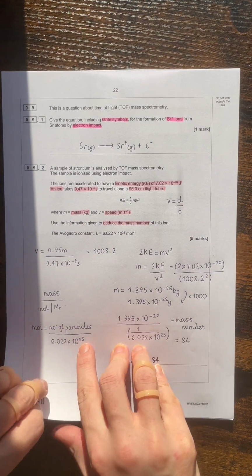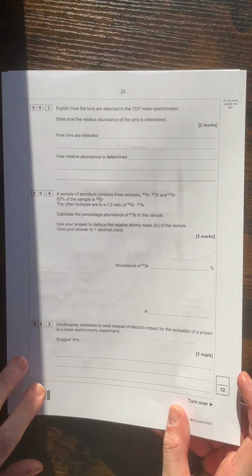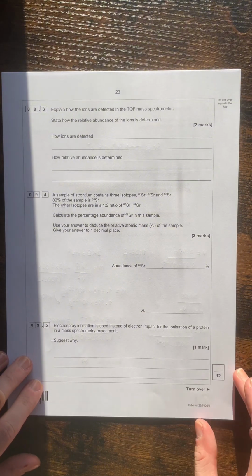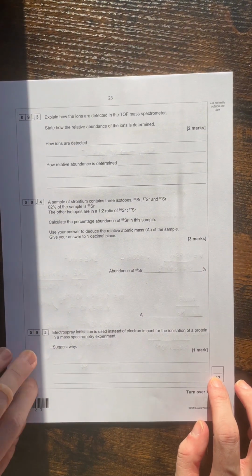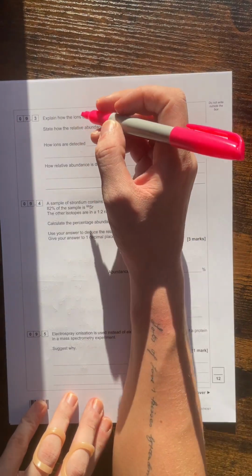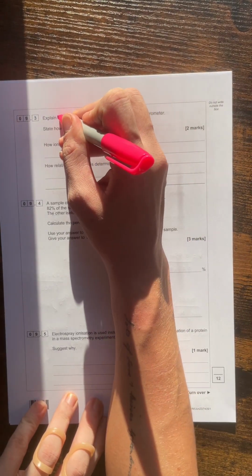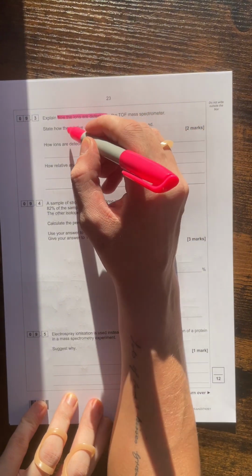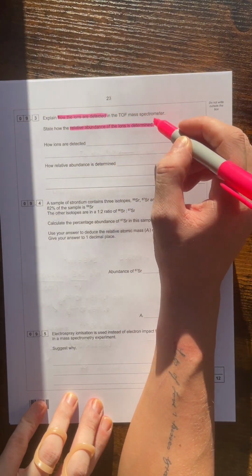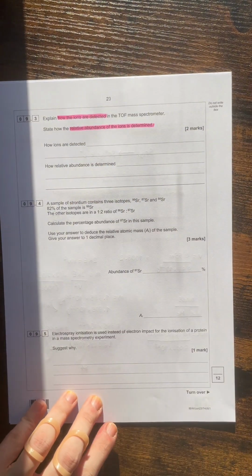Okay, turning over. We've now got to explain a little bit about the process of detection. So we have to explain how the ions are detected, and we have to state how the relative abundance of the ions is determined.